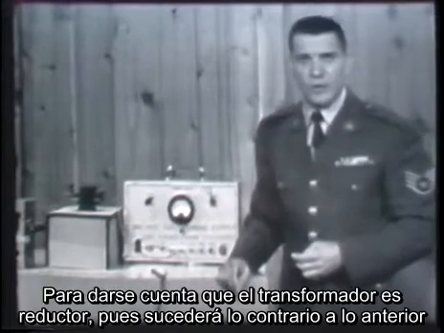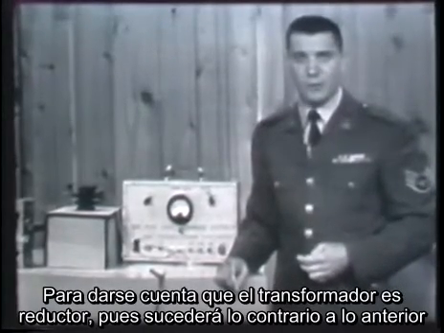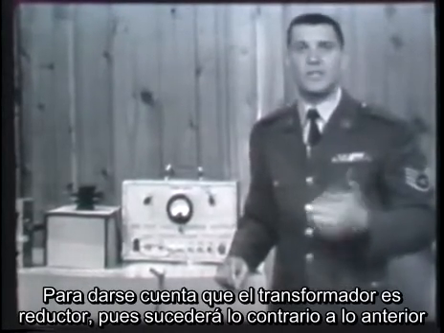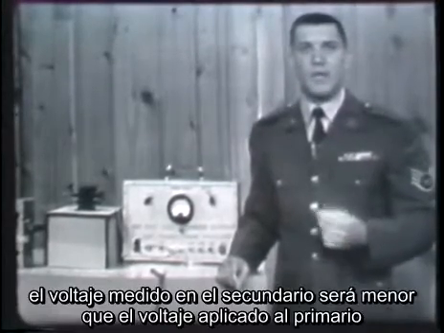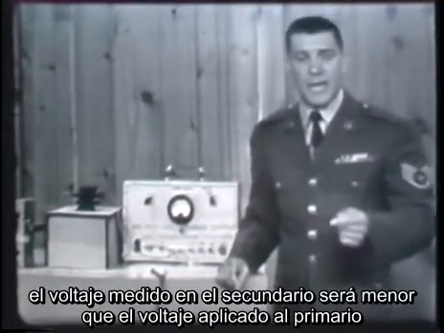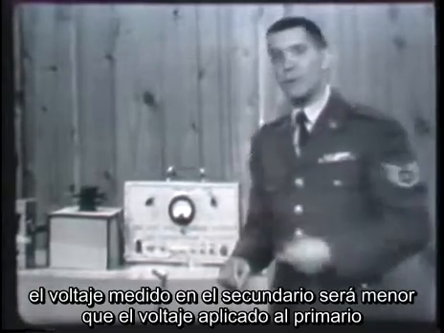Now, if the transformer in question was a step-down transformer, then it's obvious that just the opposite would be true. The voltage measured across the secondary would be less than the voltage applied to the primary.